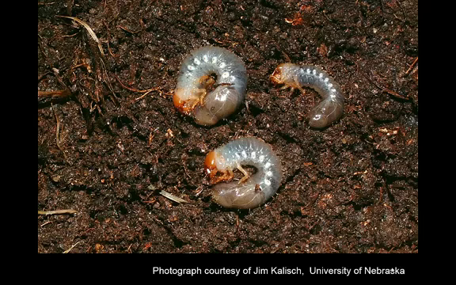The damage is going to be done by the larvae, and white grub larvae are fairly distinctive. When you see them at rest, they have this C shape. The hind end is fairly smooth. They've got a large head that has strong jaws that allow them to chew. They also have prominent legs that they use to help dig through the soil.